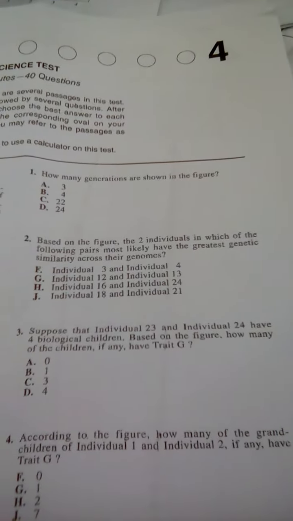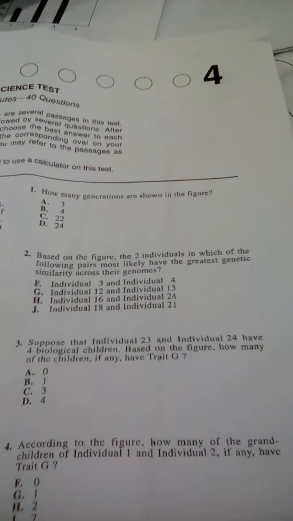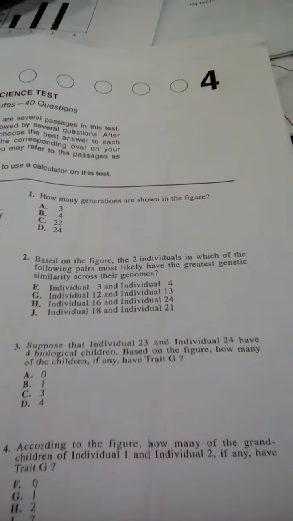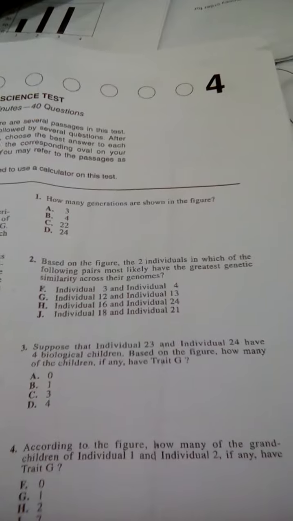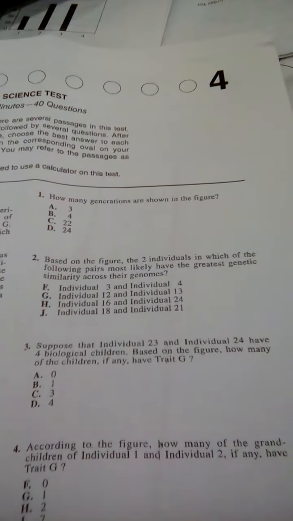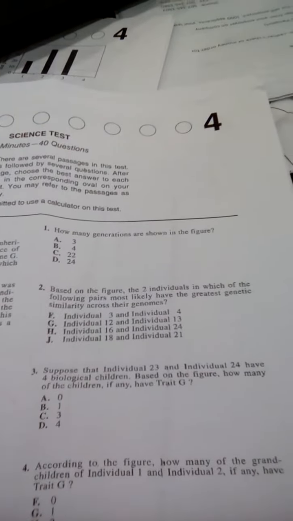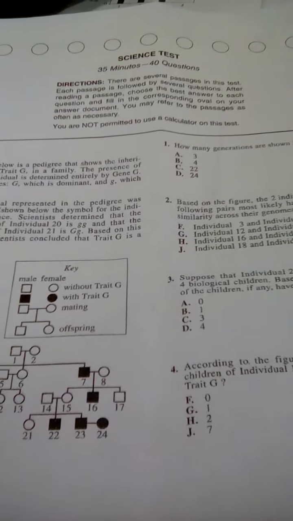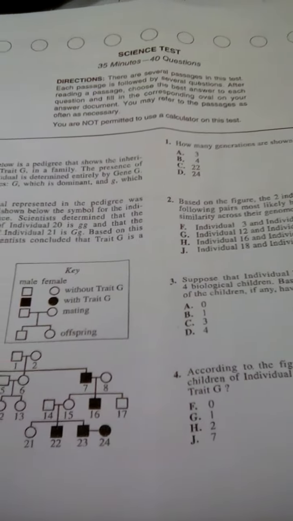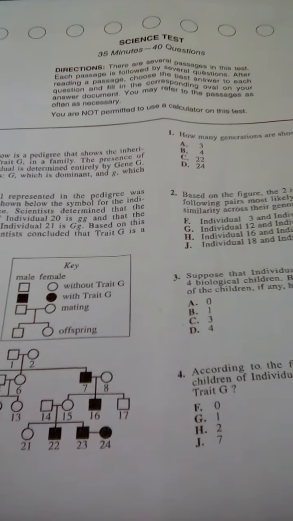3. Suppose that individual 23 and individual 24 have 4 biological children. Based on the figure, how many of the children, if any, have trait G? So, big G, that is. Actually, at least we think it's... with trait G, I'm sorry, I messed up there. If you are entirely black, you have trait G.